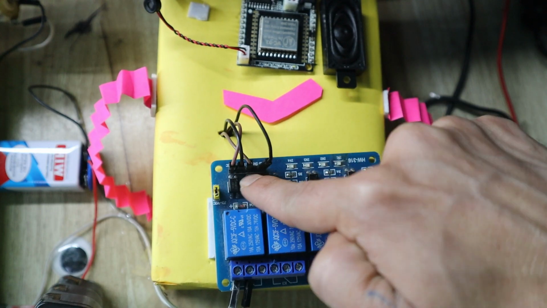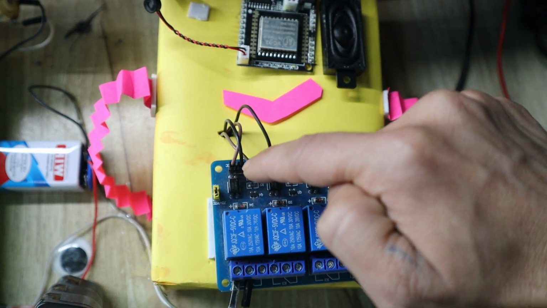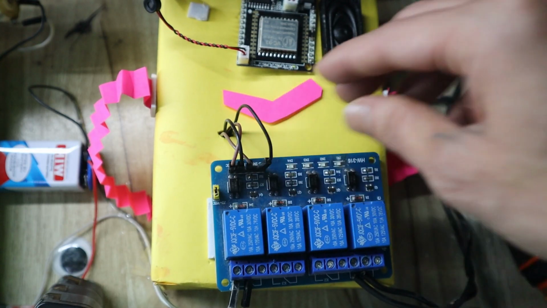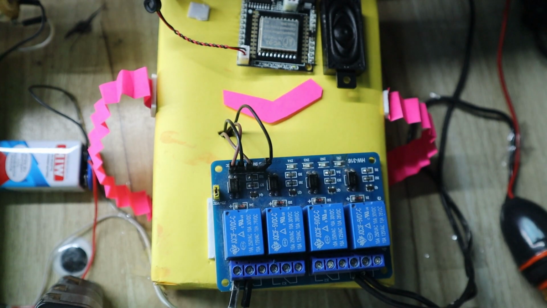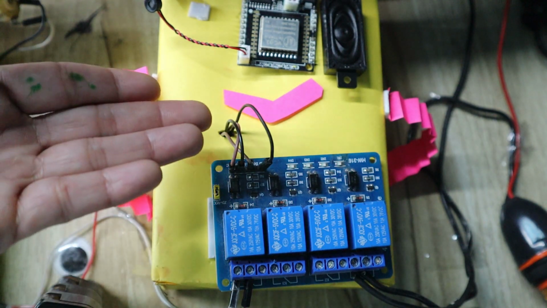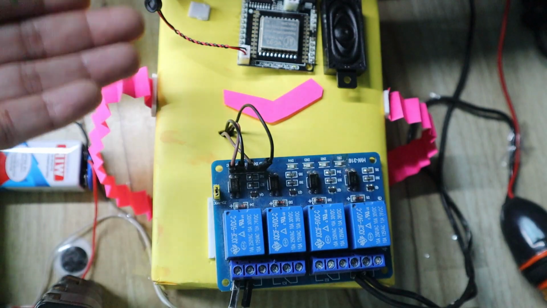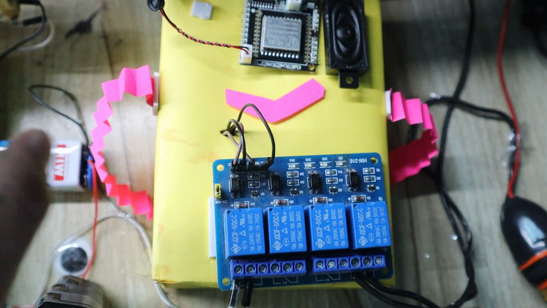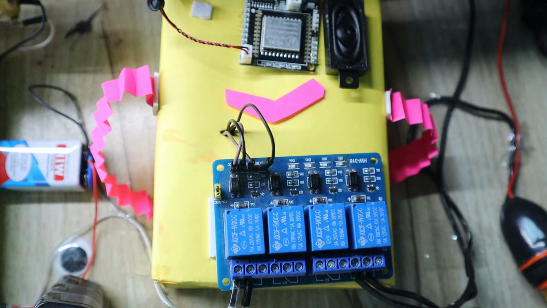So on those 4 pins I have connected ground, VCC, IN1 and IN2. Any two relay pins you can use, there is no issue. You can use IN3, IN4, IN1, IN2, any 2 combination, because each pin has one relay here. At the end we require only 2 relays.